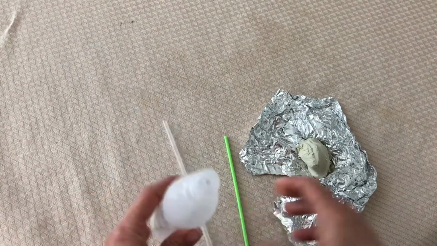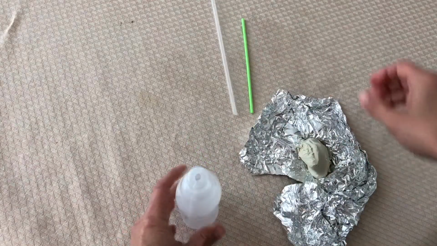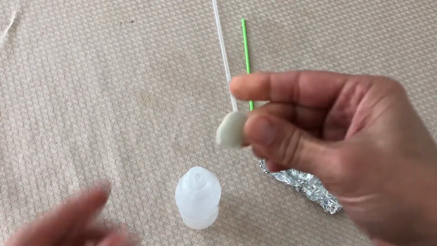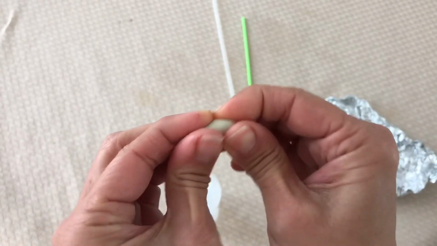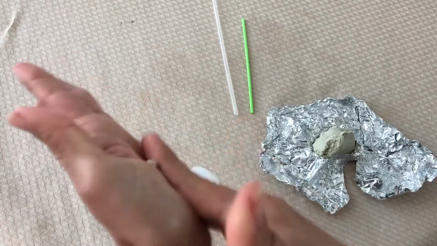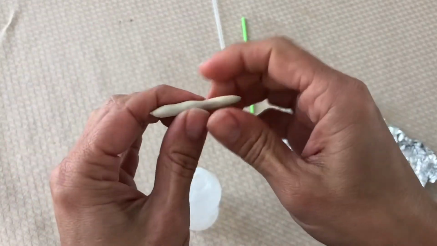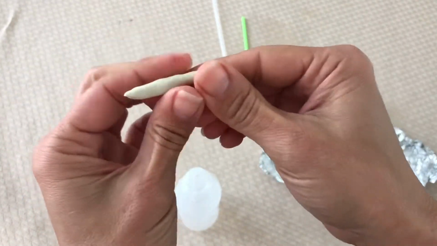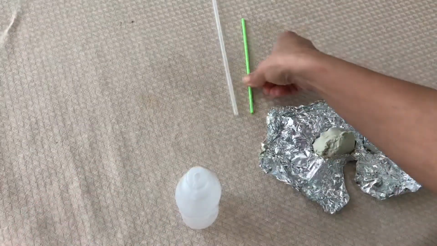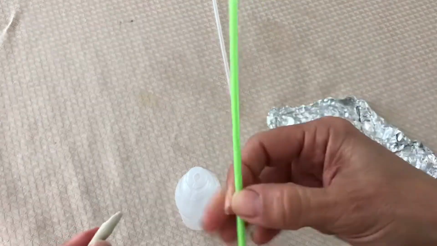The first thing you're going to do is take a small amount of clay and roll it into a little snake like this. Mine's even a little too big. I'm going to take some of it off. And I'm going to take my green straw.